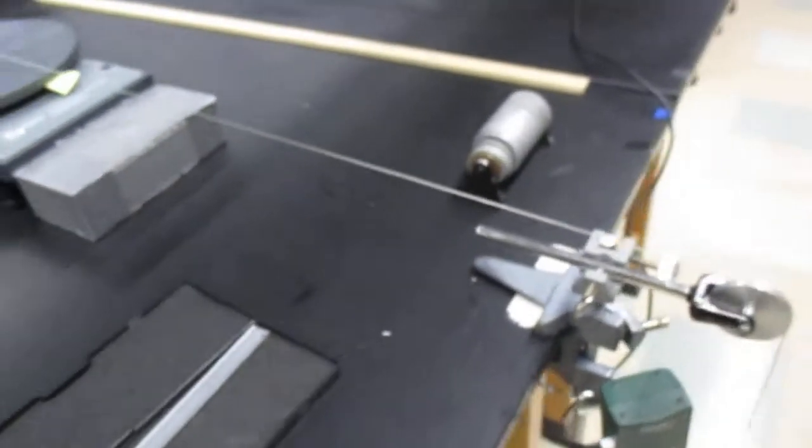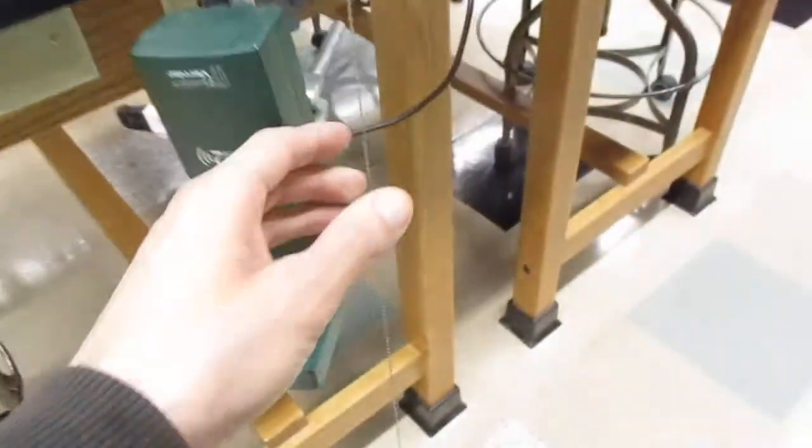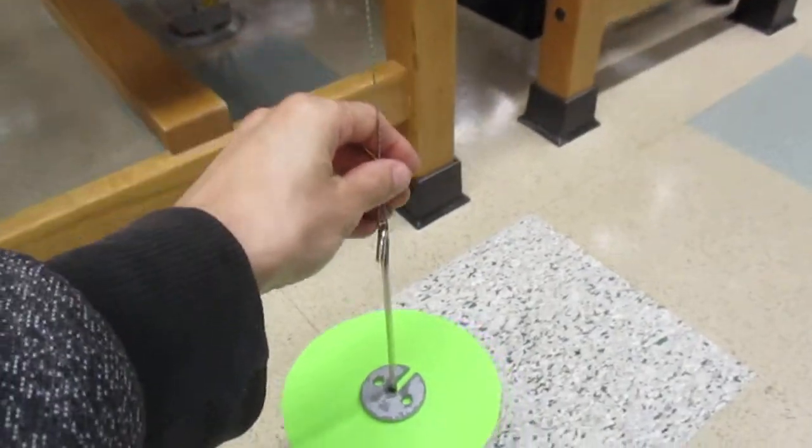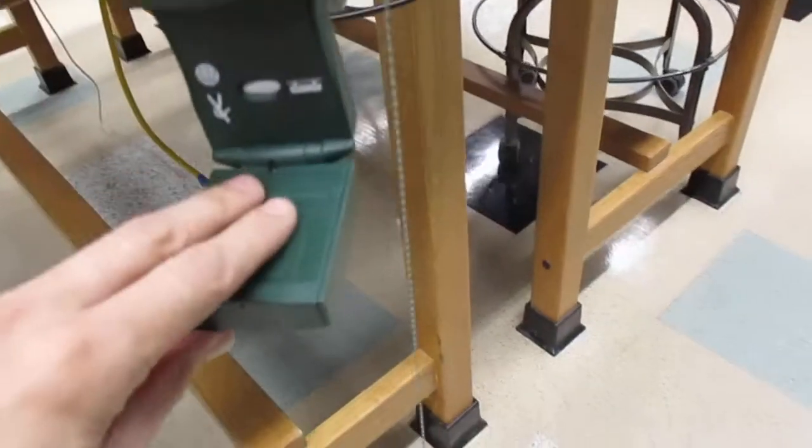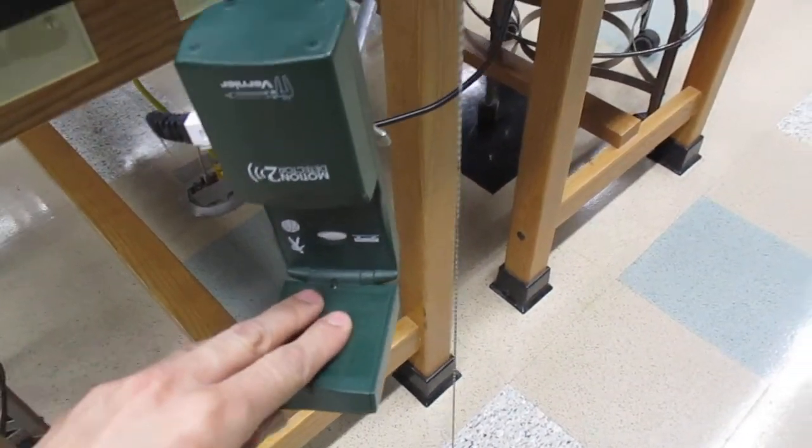A pulley. We have some weight on this string here. We have this card so the motion detector can see it. Here's our motion detector. And we're going to be measuring the acceleration.